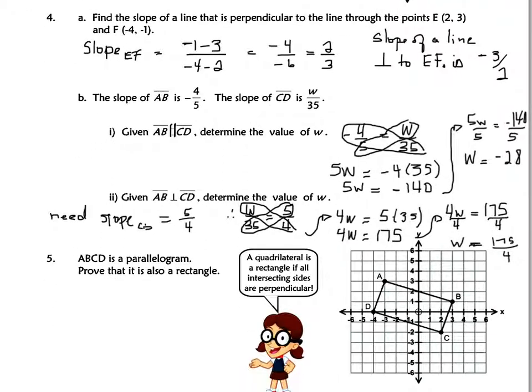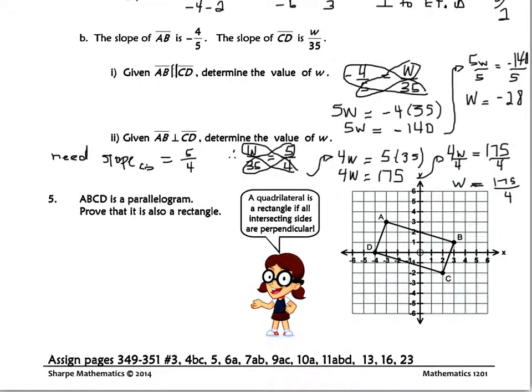And the last example now tells you that ABCD is a parallelogram, and you have to prove that it's also a rectangle. I think it's going to require a little bit more space than what's provided here, but we'll give it a shot. In order for it to be a rectangle, you have to have 4 right angles in it, which means basically that all intersecting sides must be perpendicular to each other. So that's what we're going to do, show that the sides meet at right angles by showing that the intersecting sides are perpendicular. So we need to calculate the slope again of each side of the rectangle.